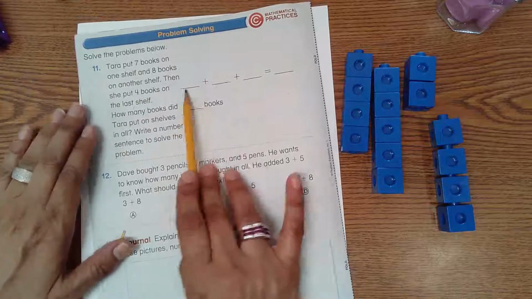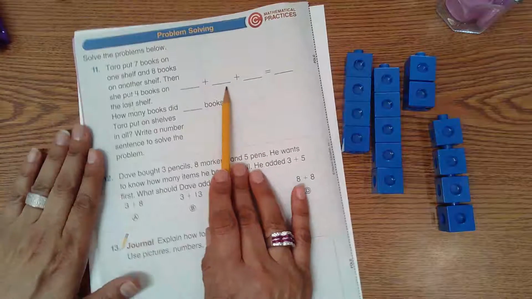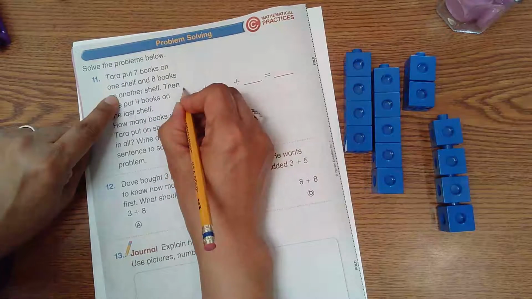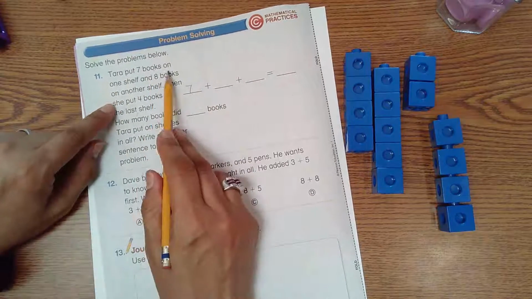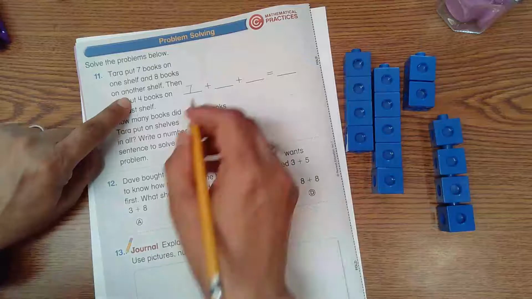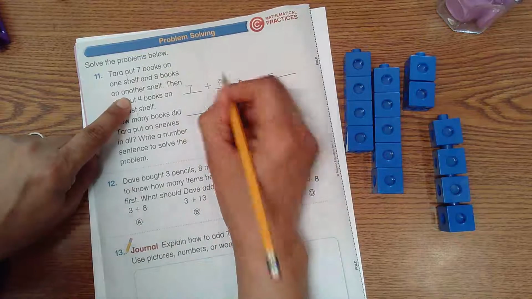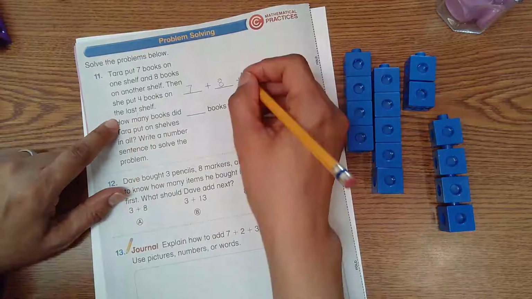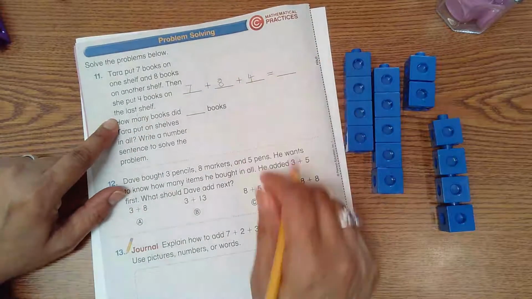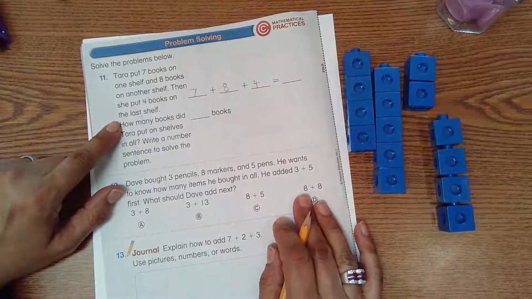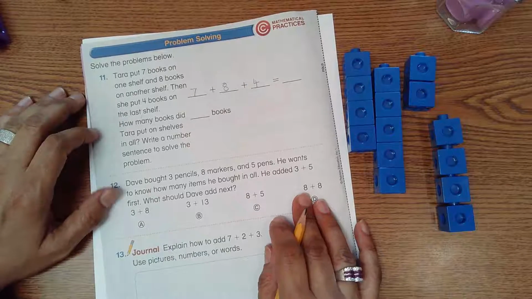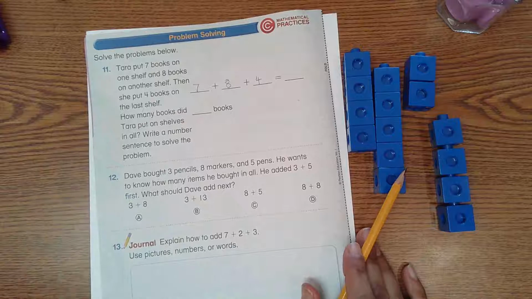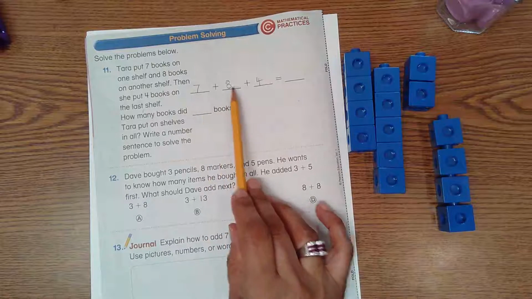So I need to fill this part. So Tara put 7 books on one shelf. So I put 7. And 8 books on another shelf. So on the other one, I'm gonna put 8. And then she put 4 books on the last shelf. I'm putting 4 here. And now I have my 3 numbers addition. So now I have to add my numbers. So 7 plus 8 plus 4.